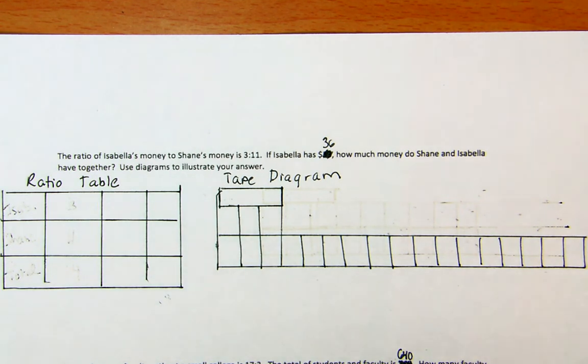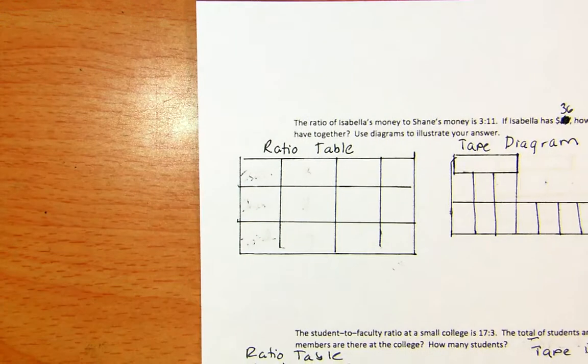So let's start with the first problem. The ratio of Isabella's money to Shane's money is 3 to 11. Isabella has $36. How much money do Shane and Isabella have together? Notice it's not how much money does Shane have if Isabella has $36. It's how much do they have together, okay? And this is important. Use diagrams to illustrate your answer. So I'm going to start with the ratio table model, okay?